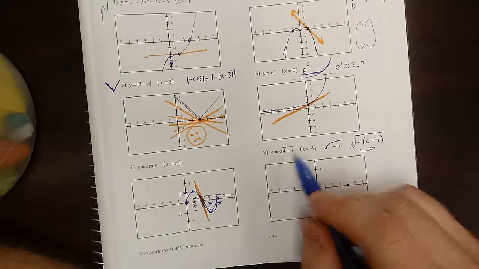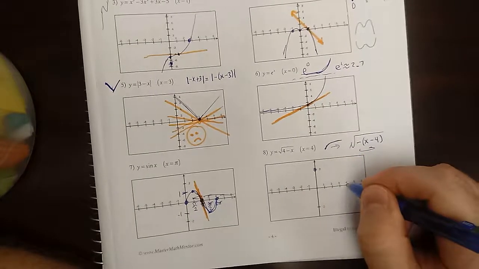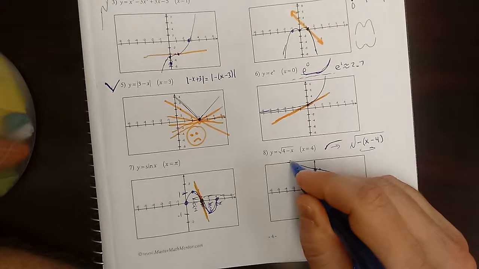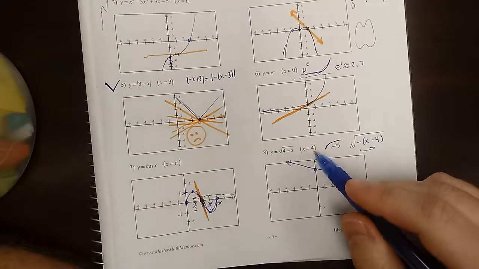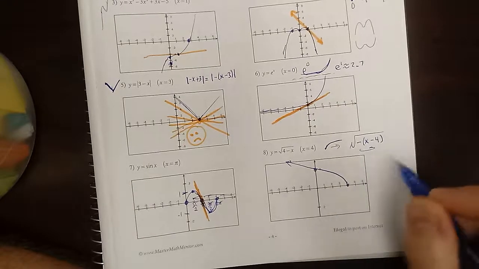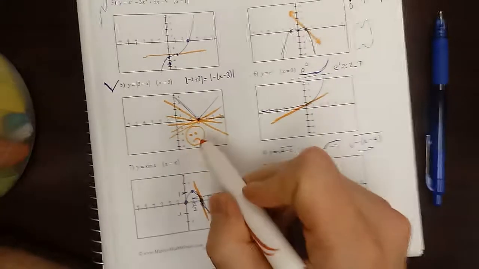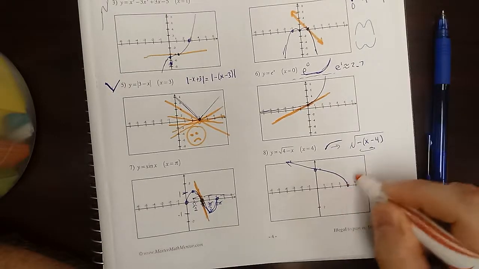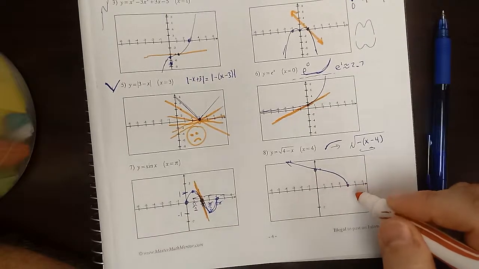Plug in 0 there, we get square root of 4, which is 2. So we'll go swoop. And we want the tangent line when x equals 4. And here's a problem. It stops here. Drawing this tangent line, again, we've got a similar situation where I could draw all sorts of tangent lines, and none of those really make sense in this problem.